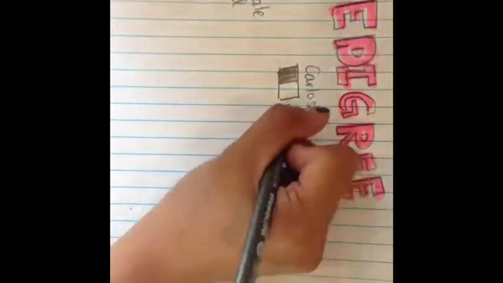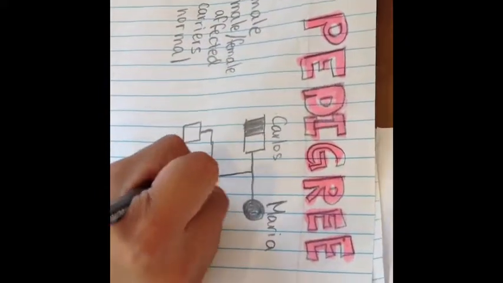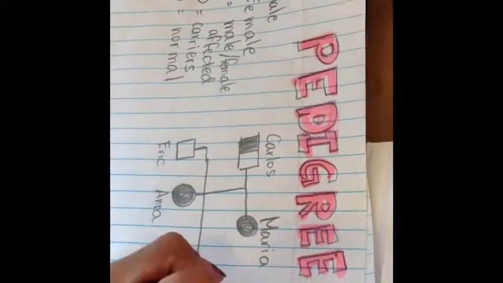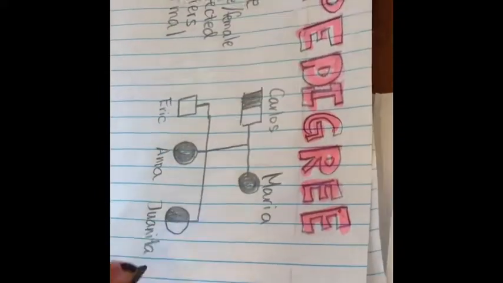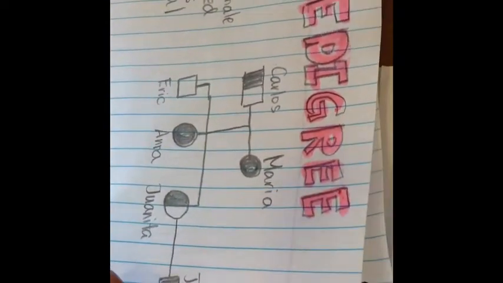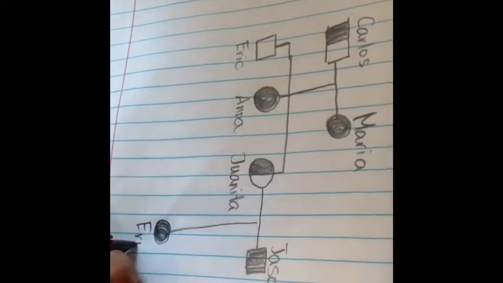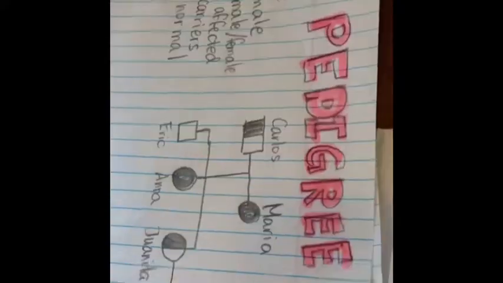First analyze the key. Square is male, circle is female, all shaded in is sickle cell, half shaded in is carrier of sickle cell. Here we see Carlos, who is half shaded, which means that he's a carrier. Maria is all shaded in, which means that she has sickle cell. Eric doesn't have anything. Anna has sickle cell. Juanita is a carrier. Her husband has sickle cell, and the baby has sickle cell as well.